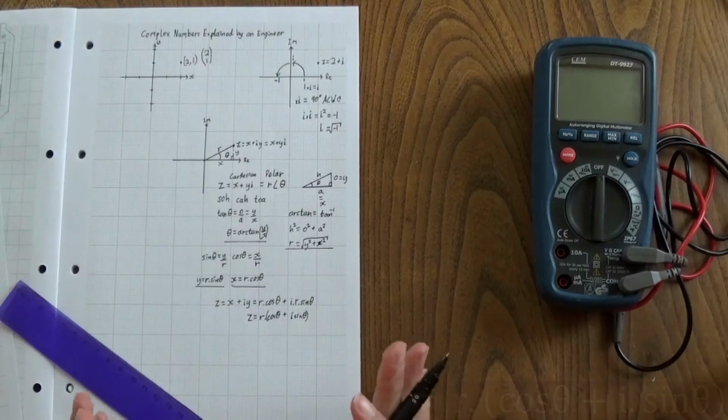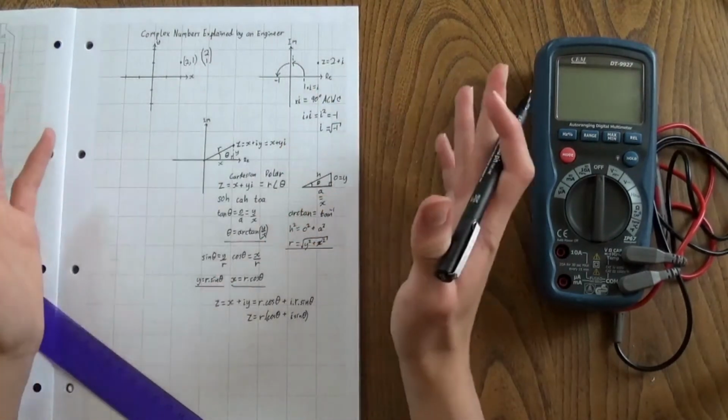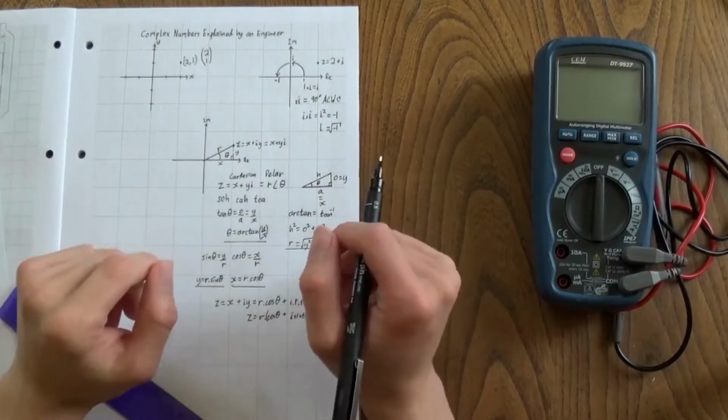Now, there's something which maybe you'll not be familiar with called Euler's theorem, depending on how you pronounce it.